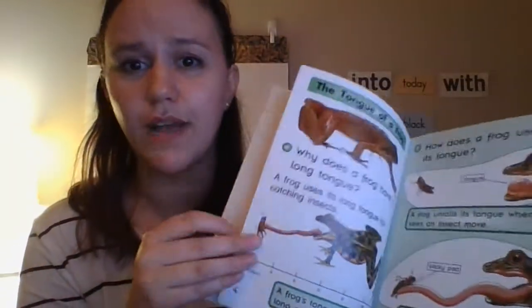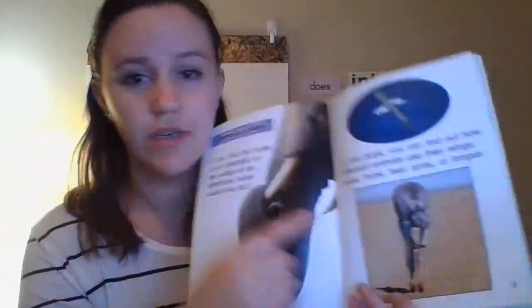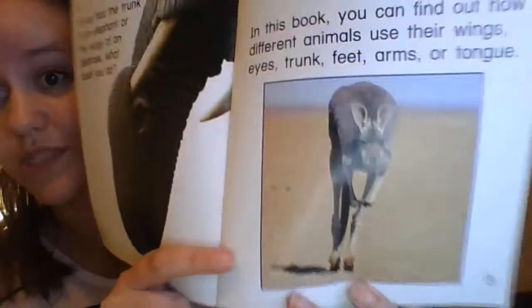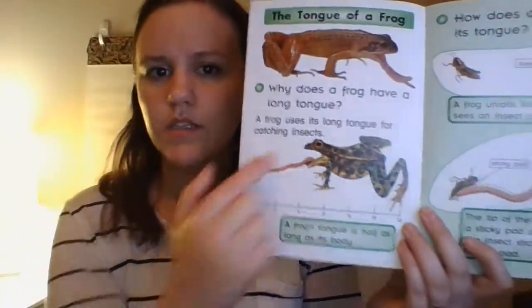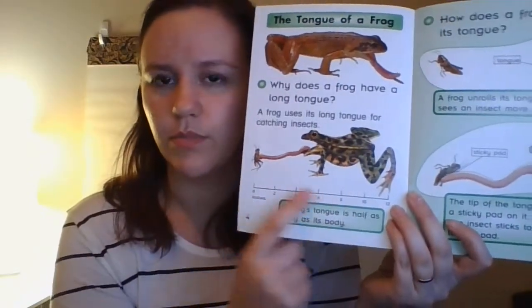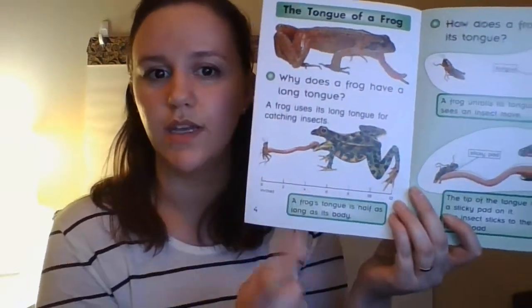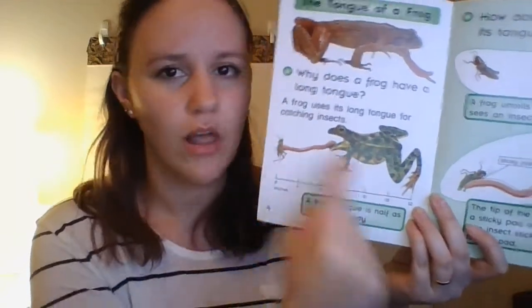There are also photographs in this book. This is a photograph. I mean, someone used the camera and took the picture, but someone had to illustrate this one. So under this picture, you'll notice another box. This is called the caption. This caption is going to tell me all about this picture.